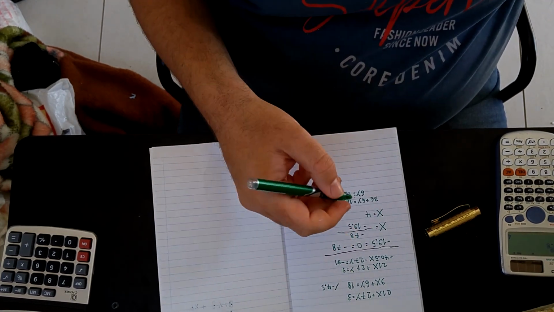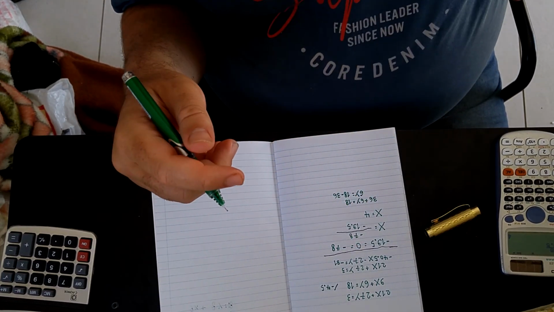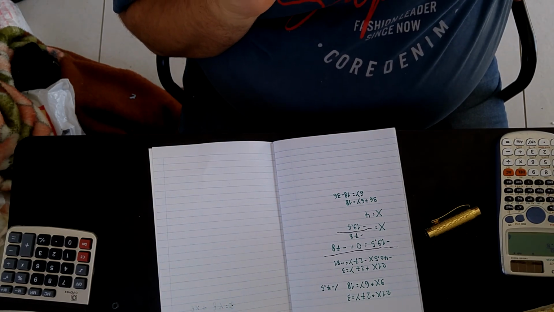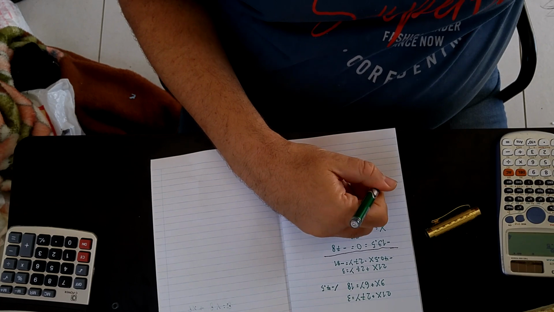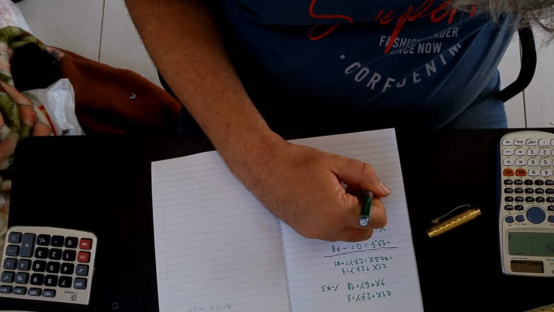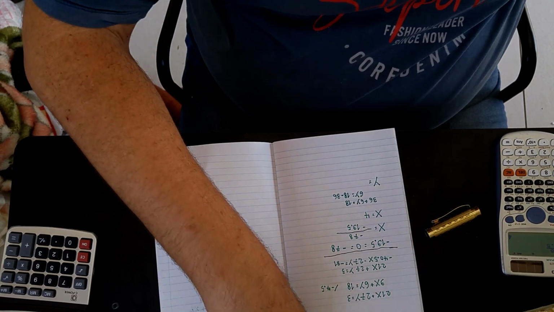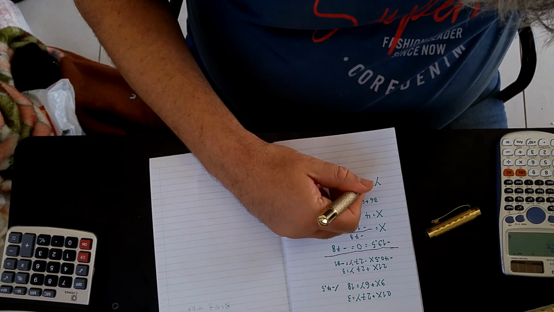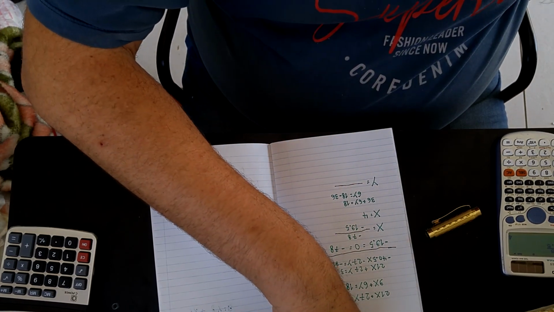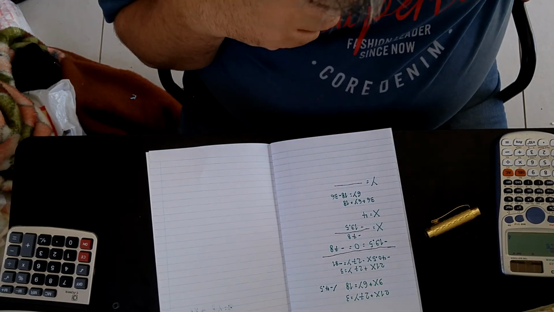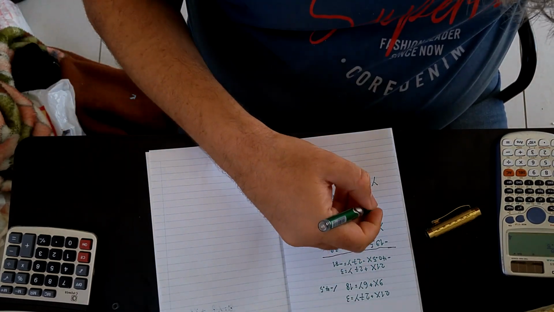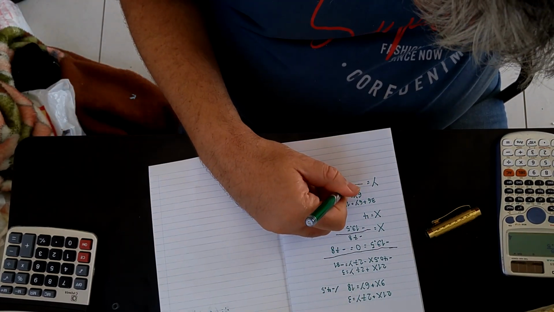So now we have to divide to get the y variable. So y equal to, I write here 6.